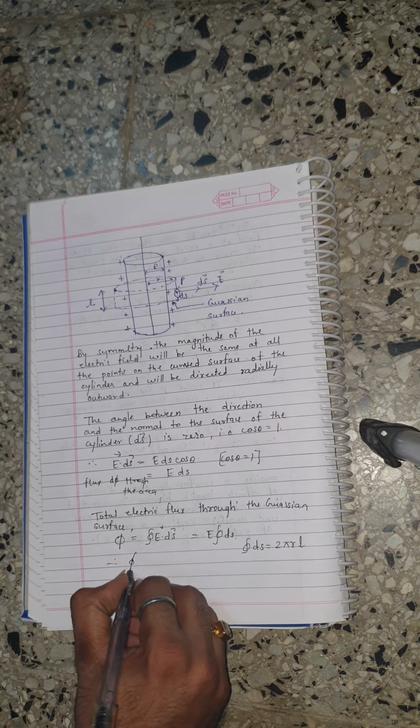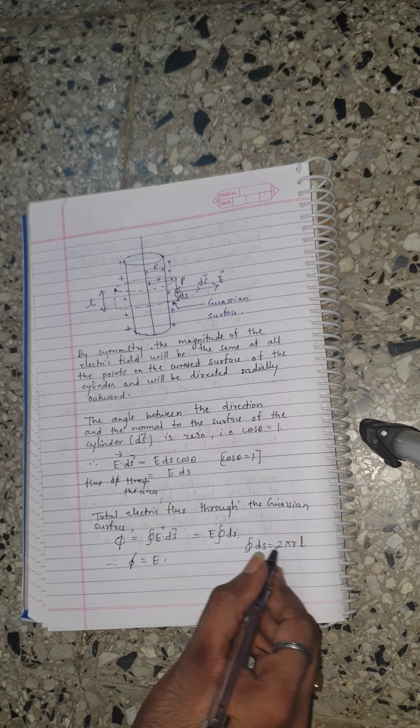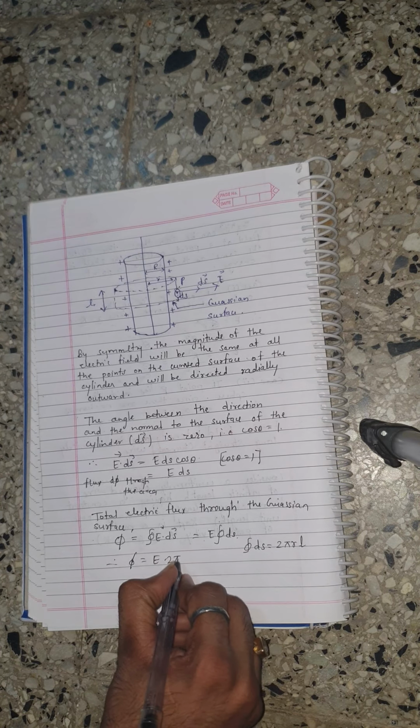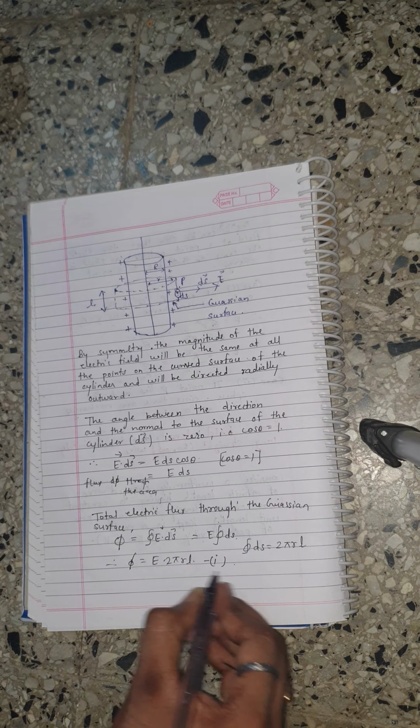So we have flux equals E times 2 pi r l. This we consider as equation 1.